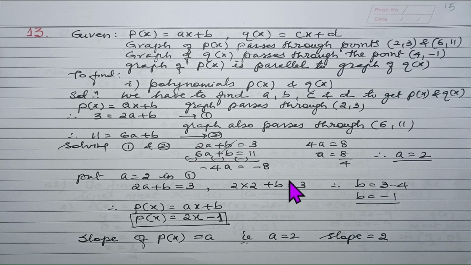Now coming to the next example, we are given p of x is equal to ax plus b, q of x is equal to cx plus d. The graph of p of x passes through the points (2, 3) and (6, 11). The graph of q of x passes through the point (4, minus 1), and the graph of p of x is parallel to the graph of q of x. So this much information is given to us. We have to understand this information and try to answer the questions asked.